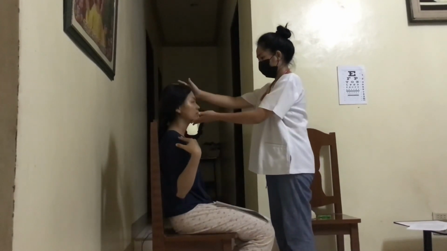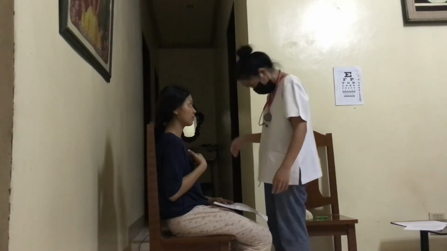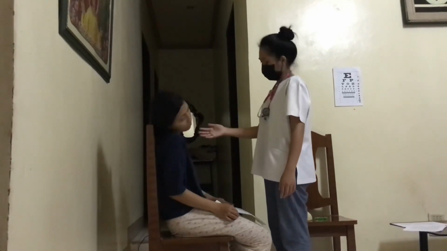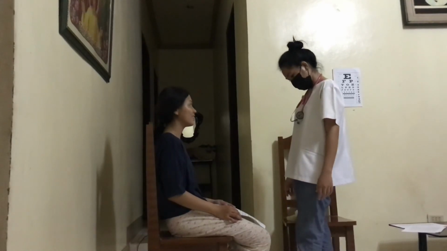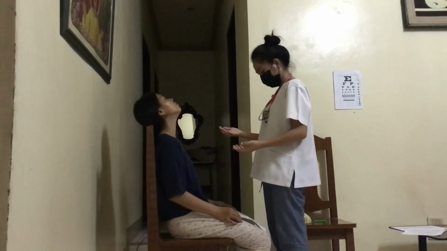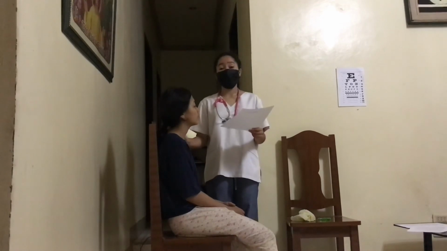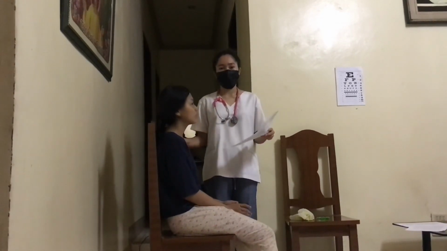Move. Chin to chest, and to the shoulder, the other shoulder. And then tip the head back as far as possible. Okay? After doing all the assessment, perform hand hygiene and document the findings of all the assessments from your patient.